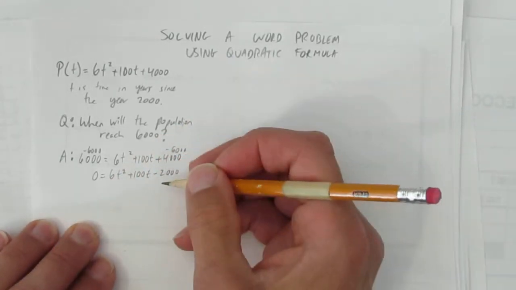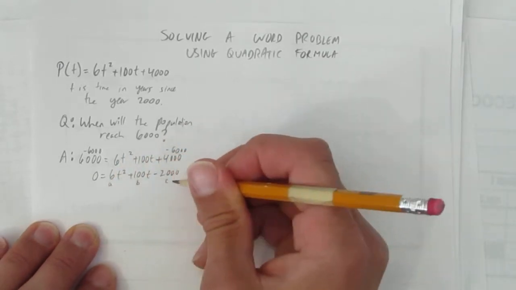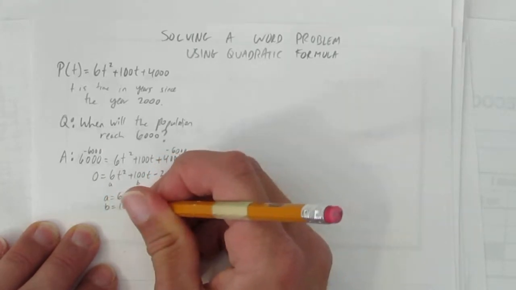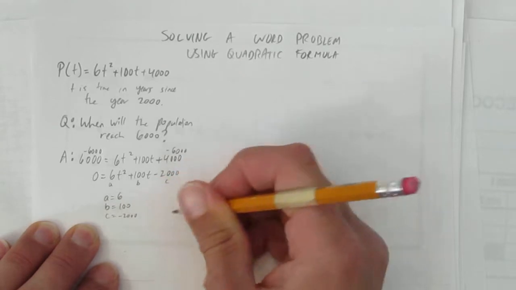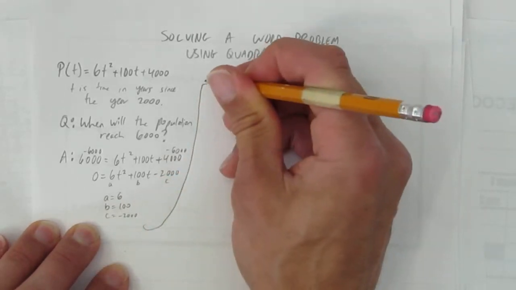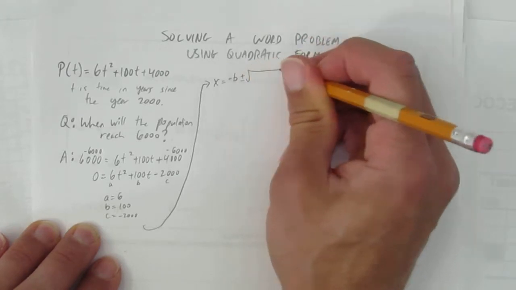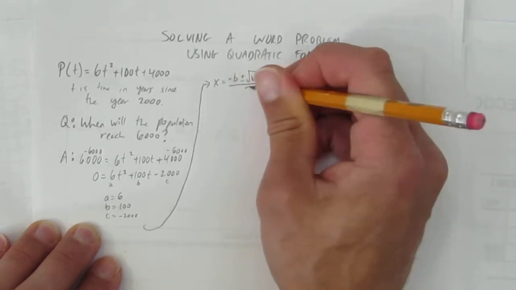We're going to do the quadratic formula. You have to know it off by heart. You should identify this is the a, this is the b, this is the c, or you can write them out. a equals 6, b equals 100, c equals negative 2,000. And let's go start our quadratic formula. Know this formula. Gotta know it. Negative b plus or minus the square root of b squared minus 4ac, all over 2a.